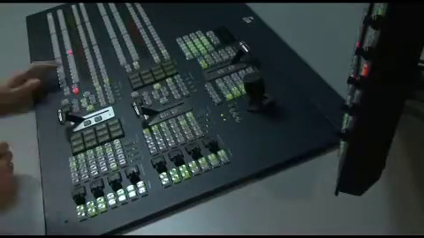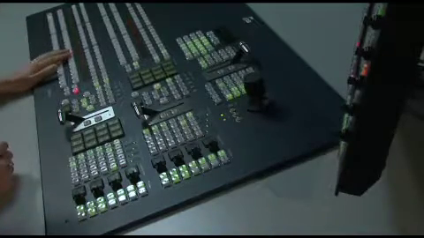Then if I just want to go back to cut, simply select my cut. And remember, we can always cut along the bus as well very quickly if we want to.